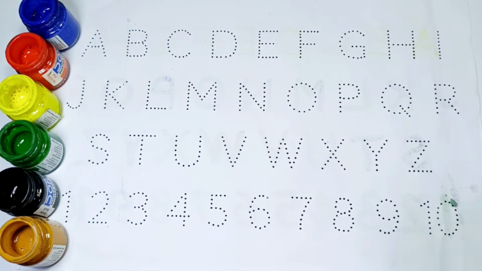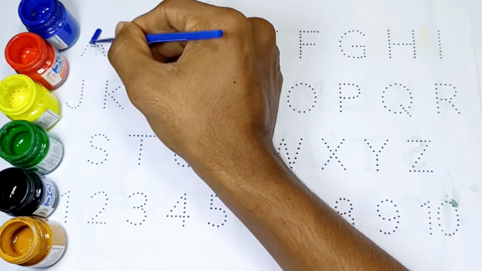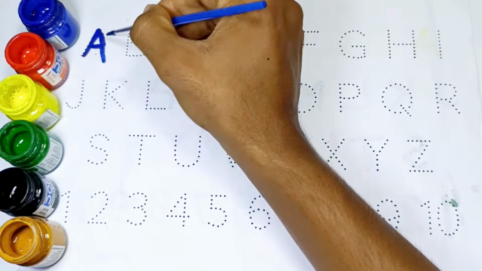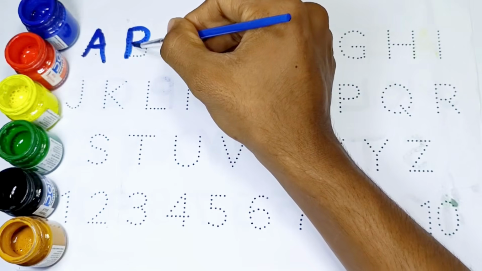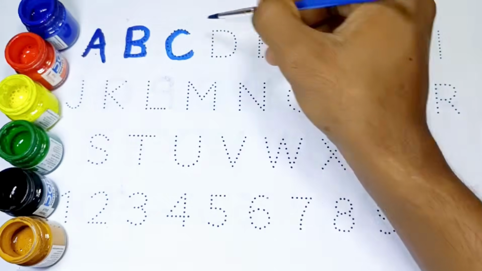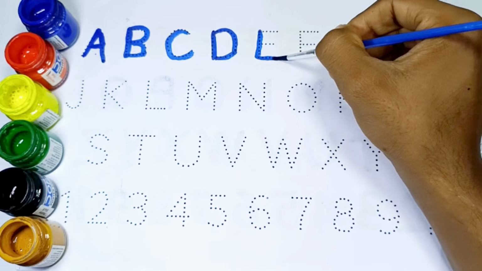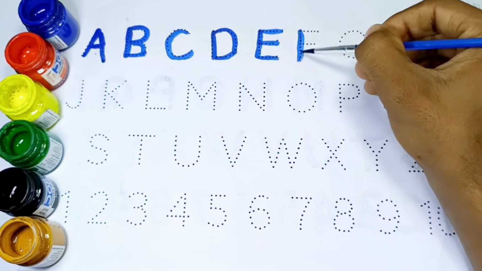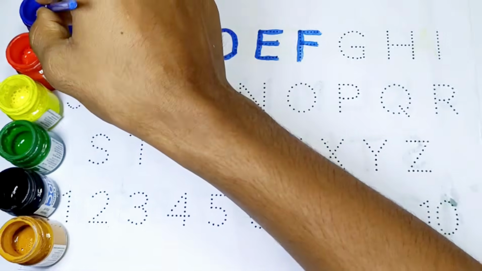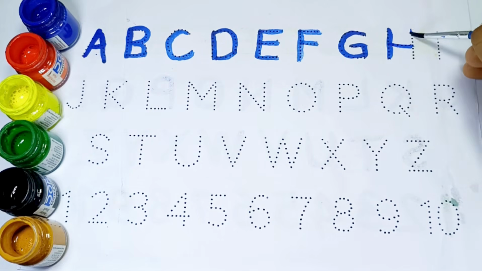Now you draw alphabets, and first you draw A and use blue color. A for apple. B for ball. C for cat. D for dog. E for elephant. F for fish. G for God. H for helicopter. I for ice cream.